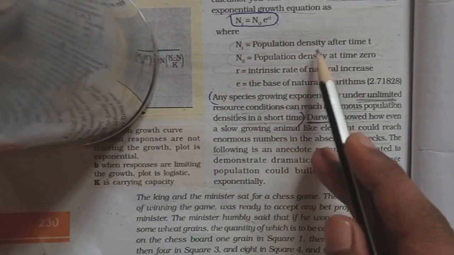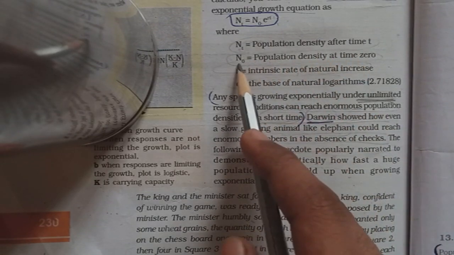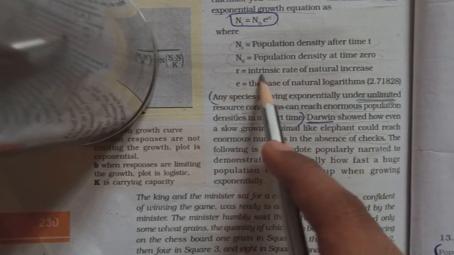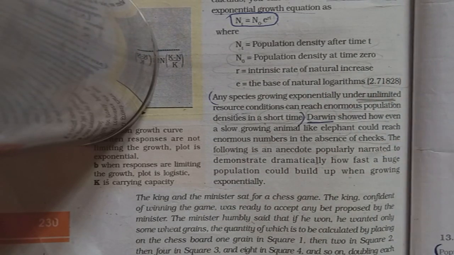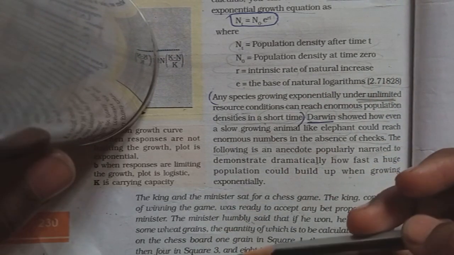Here Nt is the population density after time t. N0 is the population density at time 0. r is the intrinsic rate of natural increase. e is the base of the natural logarithm, 2.71. Okay, there is a story given, but there is no need for it.